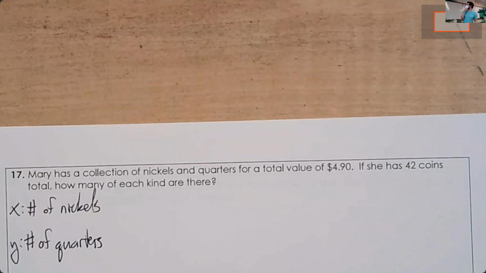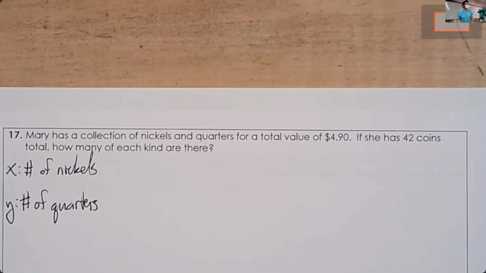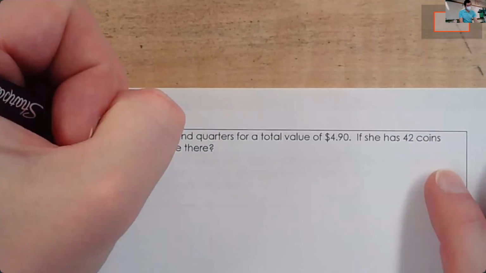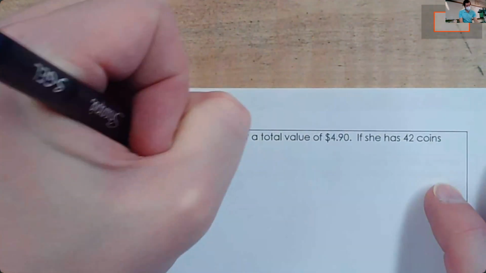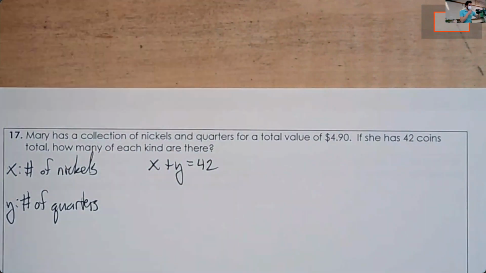So we've got nickels, we've got quarters. Again, this is a situation where you're trying to find the number of each type of something. So if it gives you a total number of things that there are, you can do the X plus Y equals total number of things. And since there are 42 coins total, the number of nickels plus the number of quarters equals 42 coins. So our first equation will be X plus Y equals 42. That's our equation for total number of things.